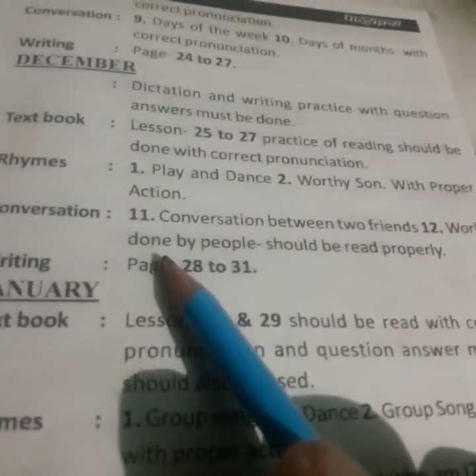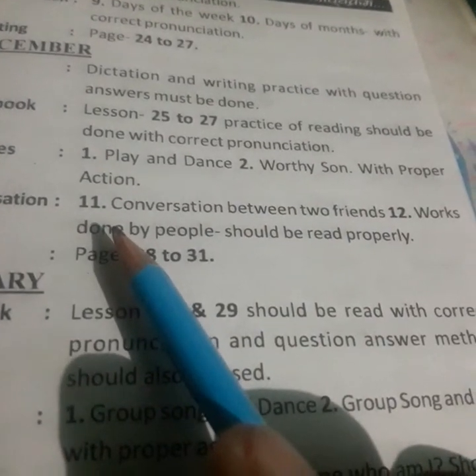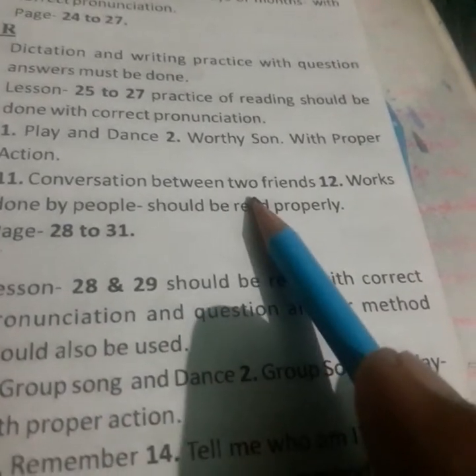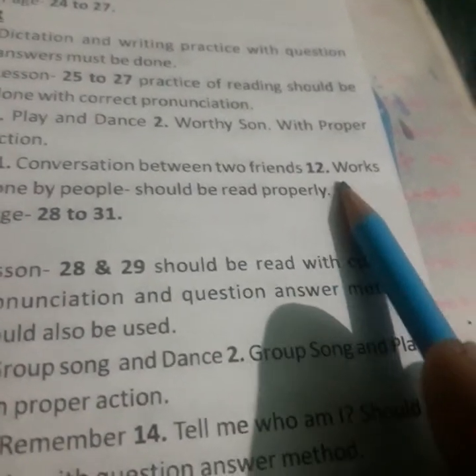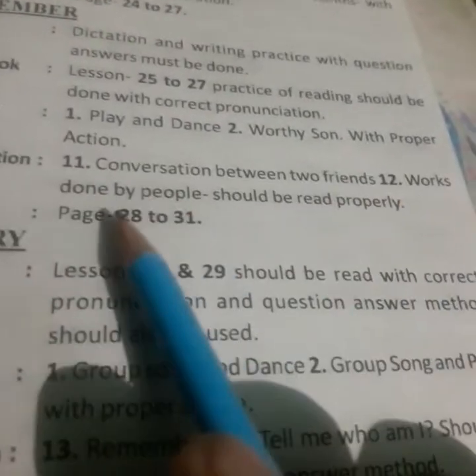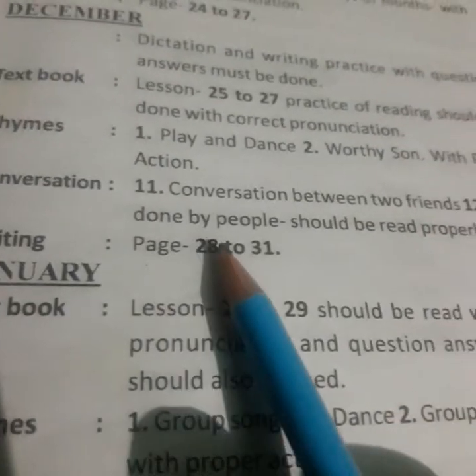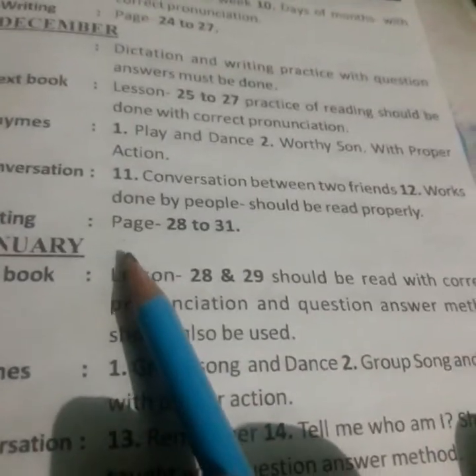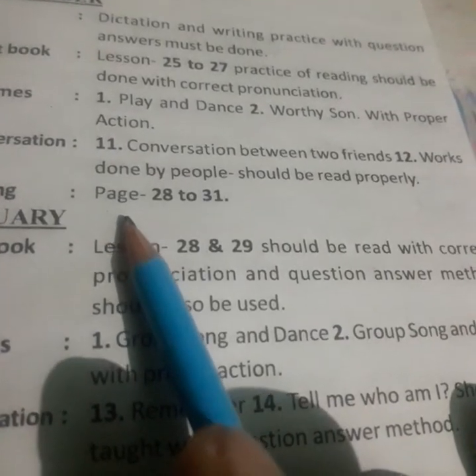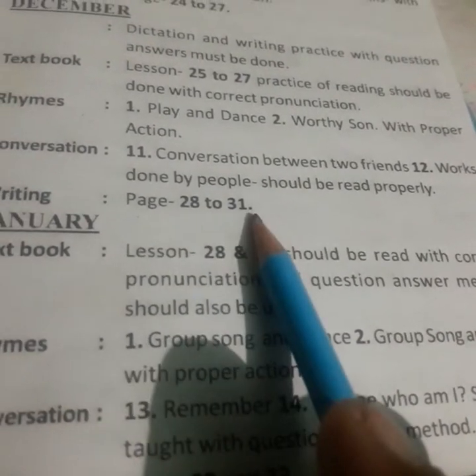In conversation, you have to practice lesson 11 named conversation between two friends, and lesson 12, works done by people, should be read properly. And in writing section, you have to write page number 28 to 31.